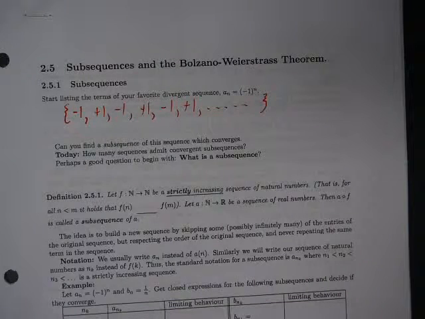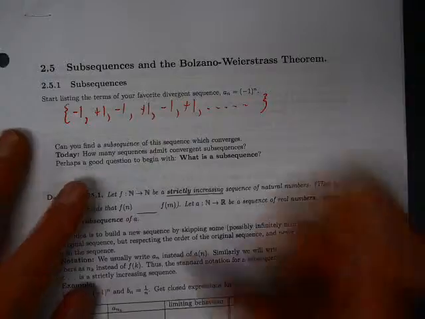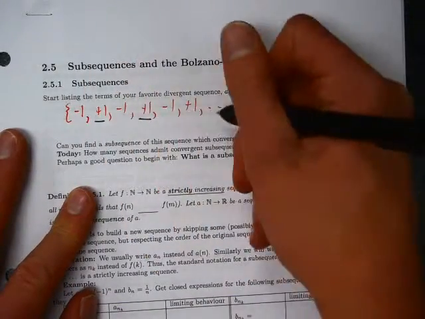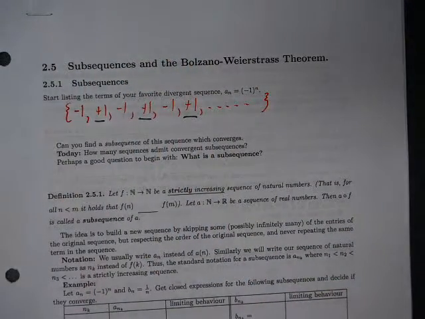So if I were to ask you to find a subsequence of that sequence which converges, what subsequence would you choose? Well, if you grab every other term, you'll get a bunch of ones. So here's one. I haven't told you what a subsequence is, but this is all a subsequence means. If you take just that sequence, does that sequence converge?